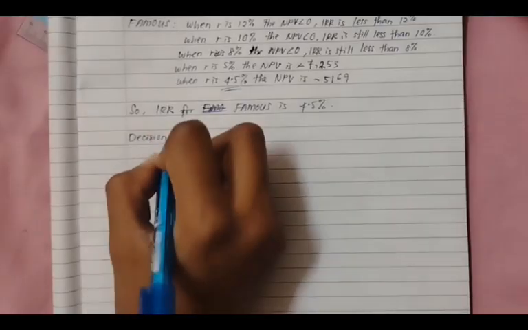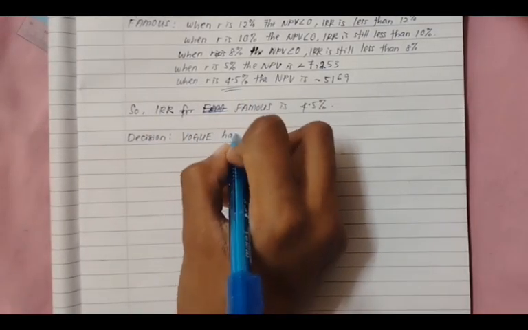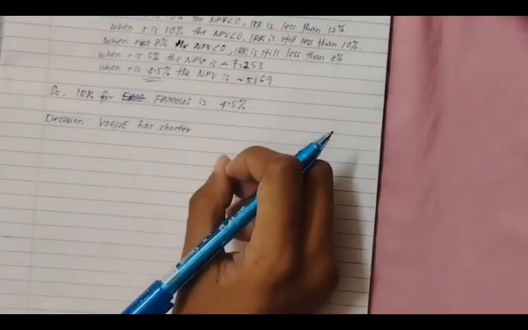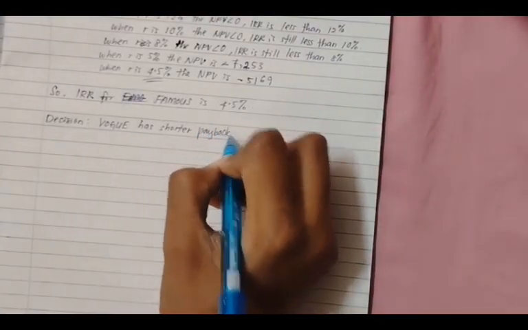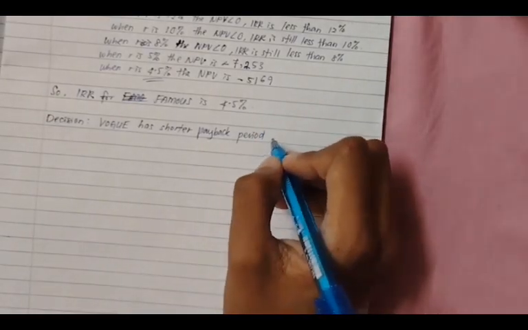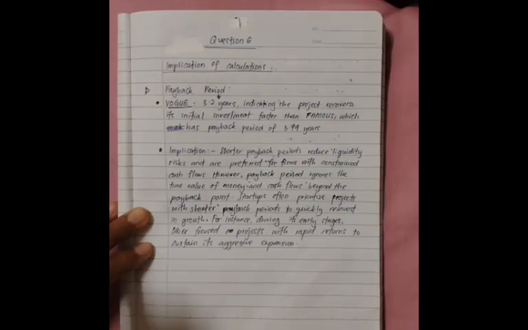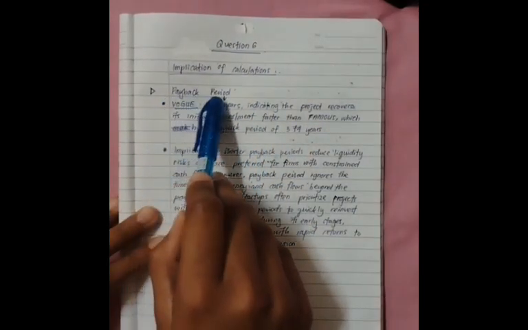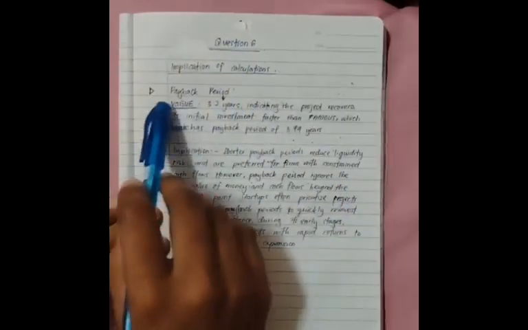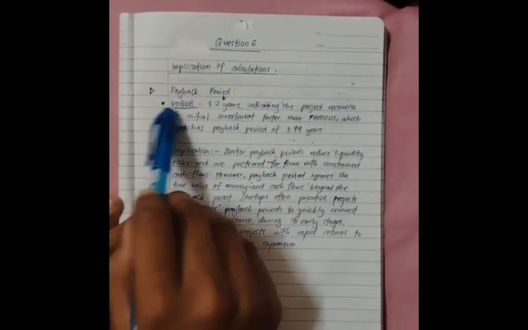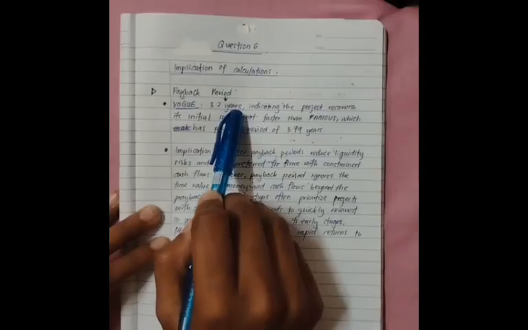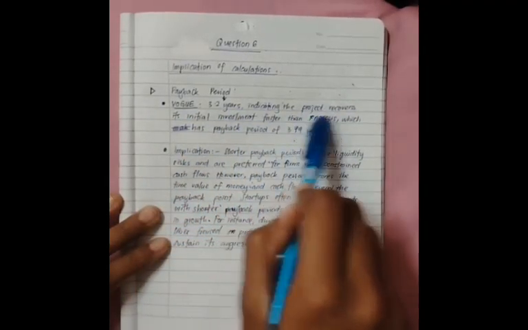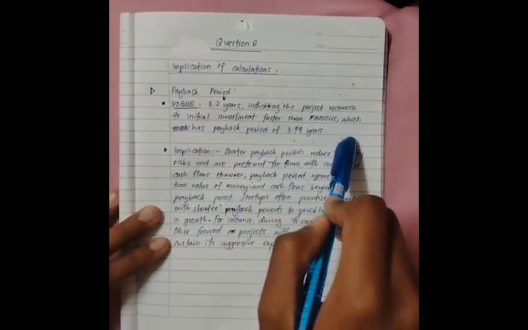The decision is Wagyu has a shorter payback period, higher NPV. Okay, now I will explain the implication of the calculation. First, the payback period. This is question 6. For the payback period, Wagyu's payback period is 3.2 years. It indicates the project recovers its initial investment faster than Famous, which has a payback period of 3.74 years.